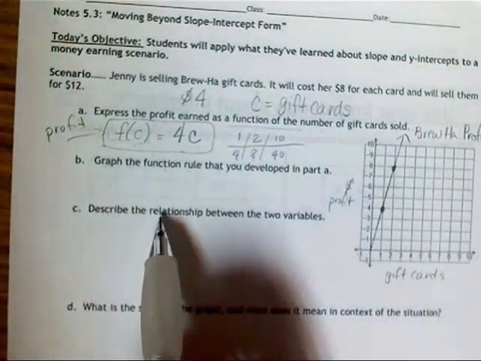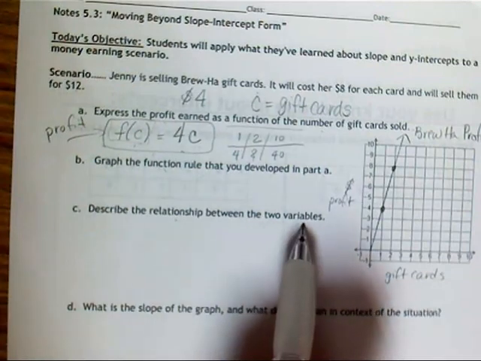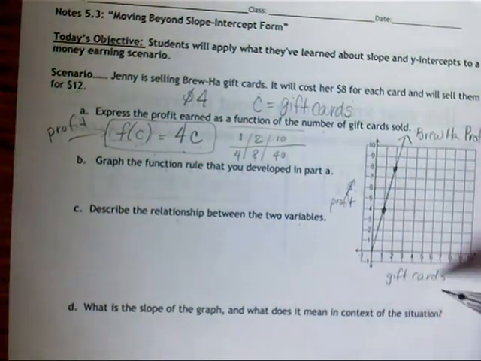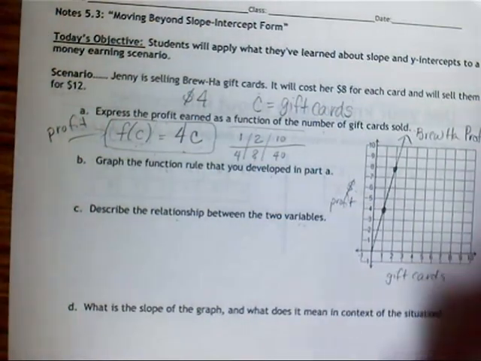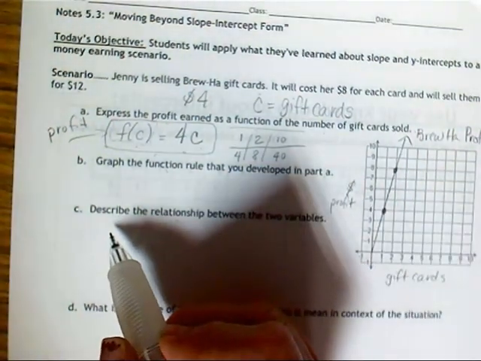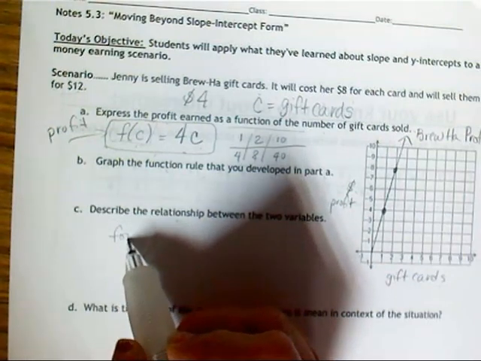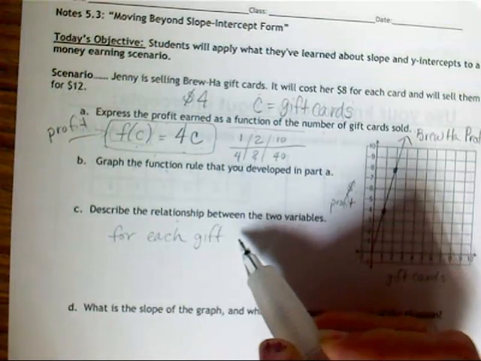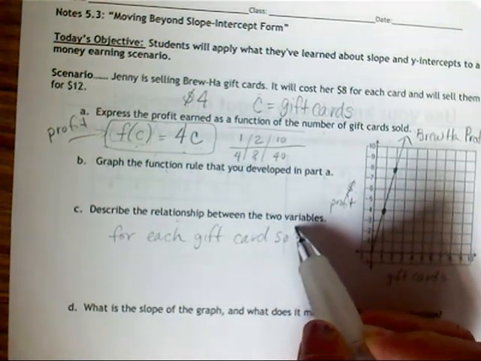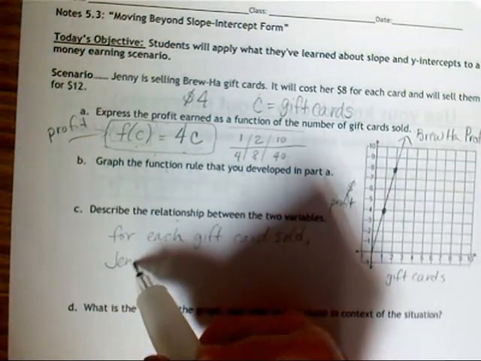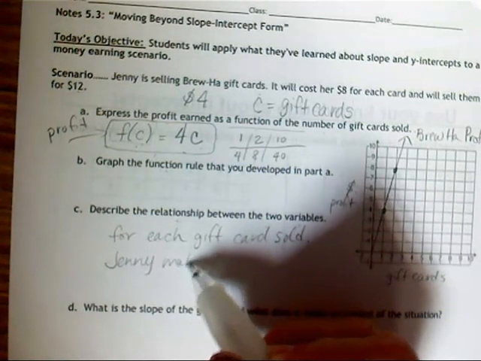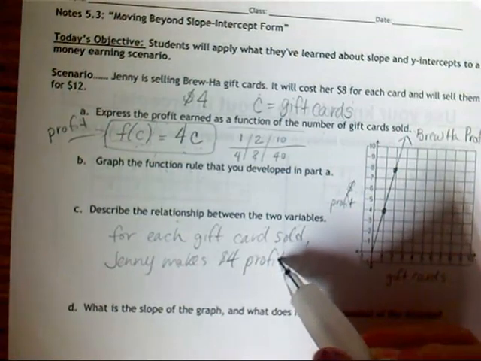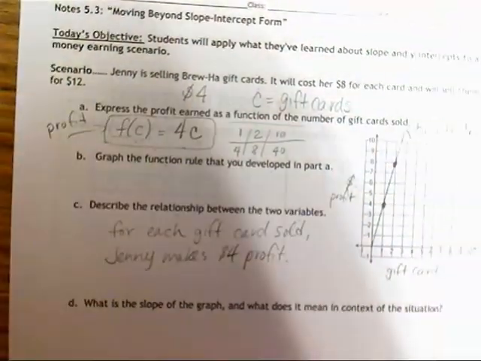Okay, describe the relationship between the two variables. So the two variables are the amount of profit and the number of gift cards. So really the relationship is, for each gift card sold, Jenny makes $4 in profit. And it will just keep going up by 4 for each one that she sells.